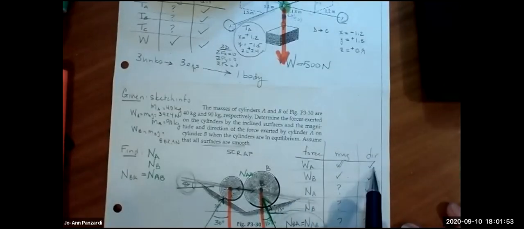I'm not very detailed about putting a line over a vector, but right now, this is my force, and here's its magnitude, and here I know the direction of it. Here I don't know the direction, but yes, these two would be in opposite directions.